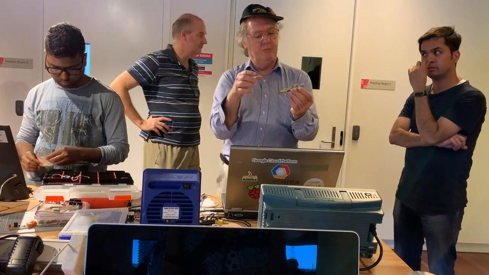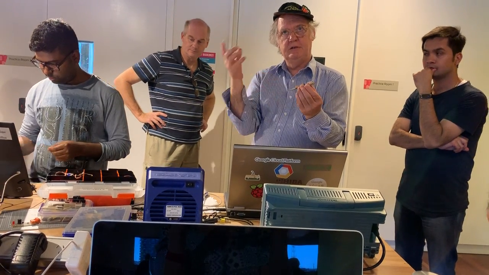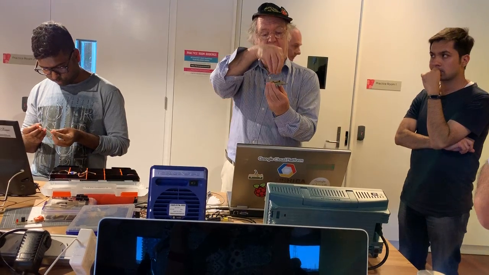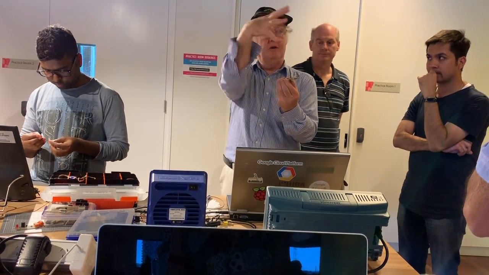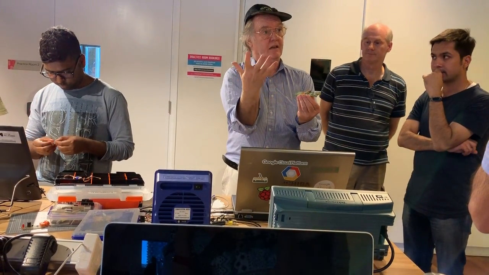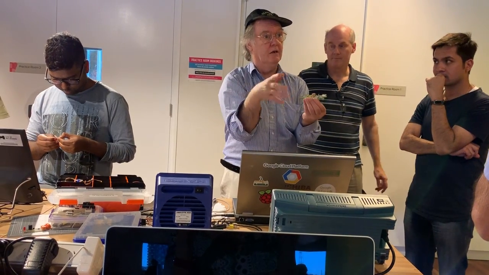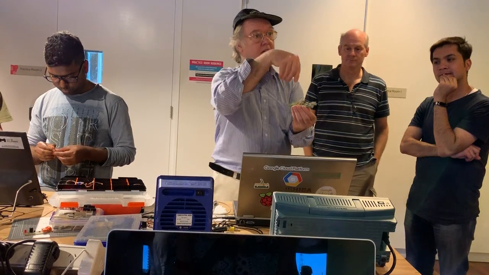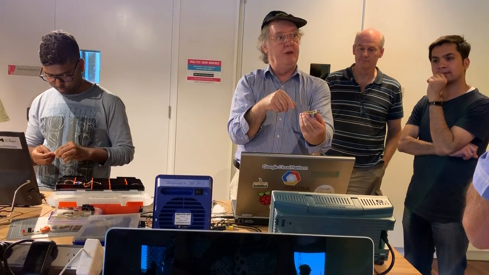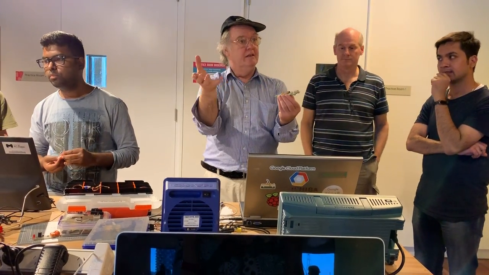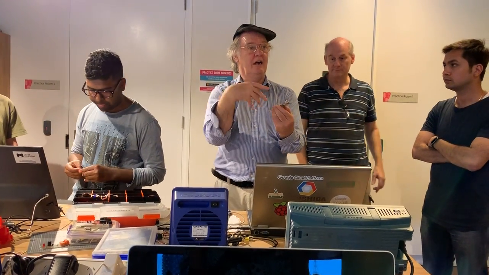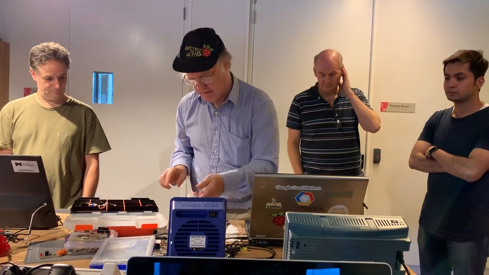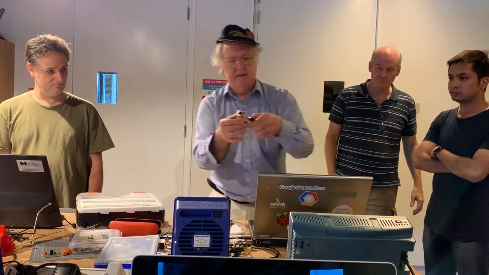However, I've seen somebody talking about having a little daughter board that sits on here and converts it to, effectively, an R3 Arduino footprint, which means you can put your Arduino shields on here and do the same thing. So a lot of people are obviously just trying to make their life compatible with something else, which leads me to this thing here.